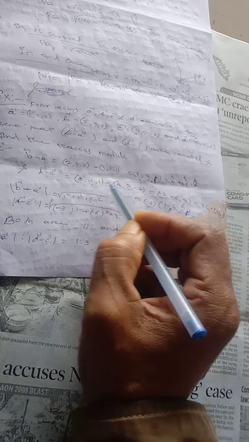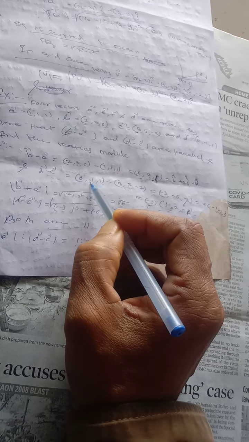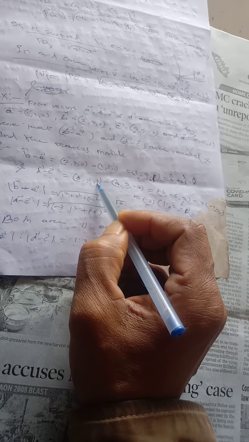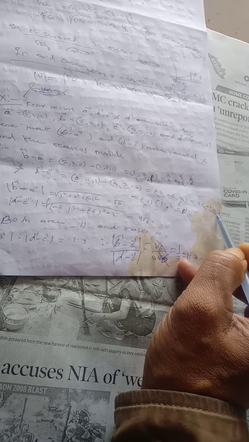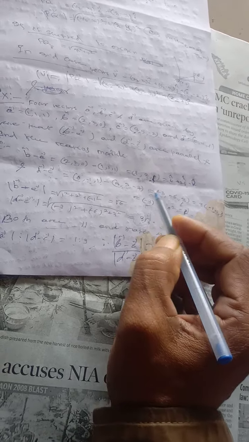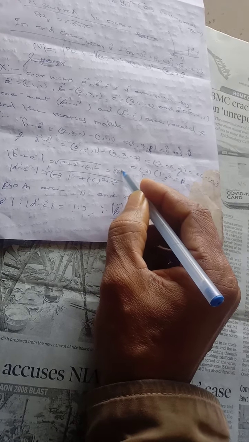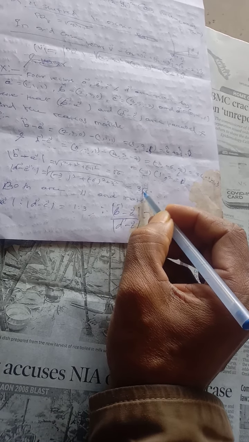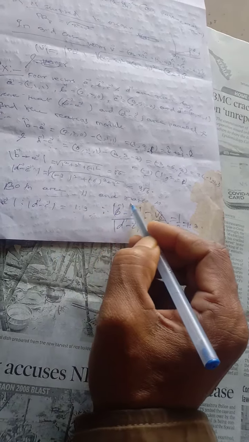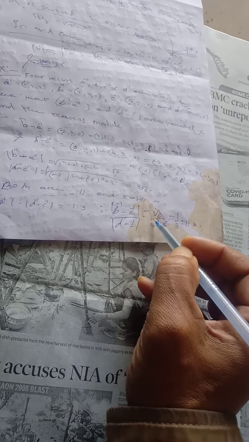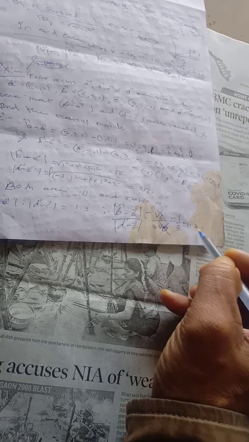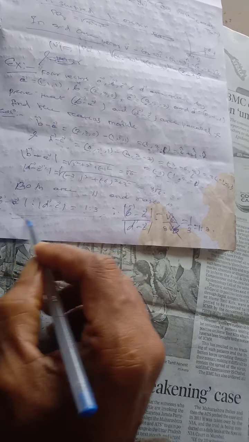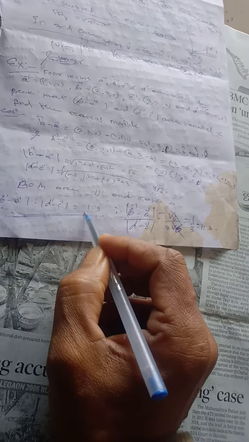After simplification, it is minus 3, minus 6, 3. Taking 3 common, it is 3 times (minus 1, minus 2, 1), and this is the result. Taking the modulus, this is root 6, and after simplification, 3 root 6. Both are parallel, and the ratio you can write as 1 is to 3. This is the parallel ratio.